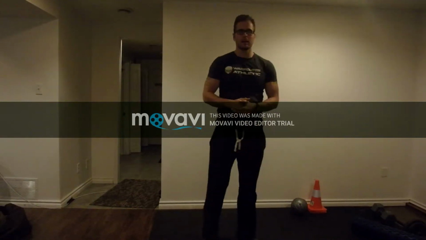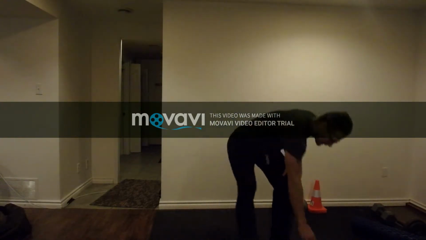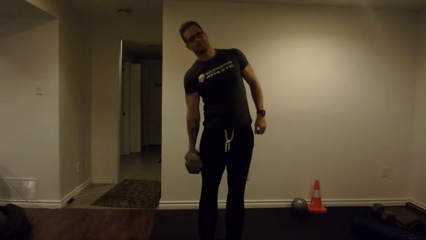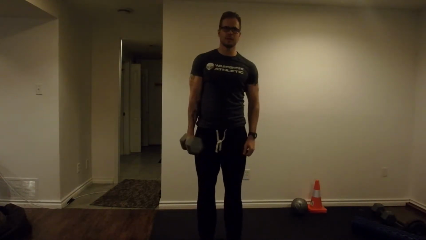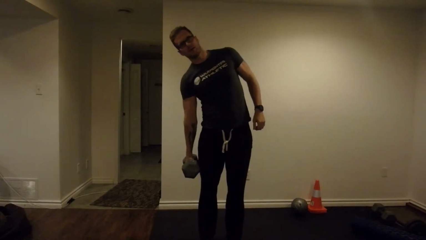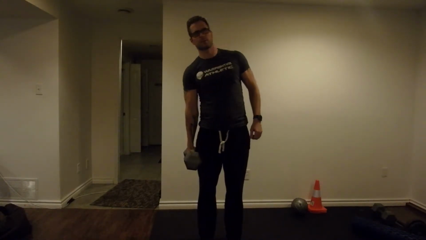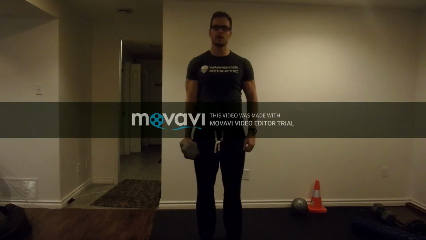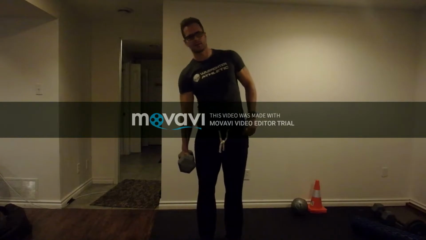Next, we're going to go over the lumbar spine. We're going to do a dumbbell side bend, which is going to demonstrate lateral flexion. So I'm going to grab a weight and just do a dumbbell side bend. And the dumbbell side bend happens in the frontal plane and the anterior-posterior axis.